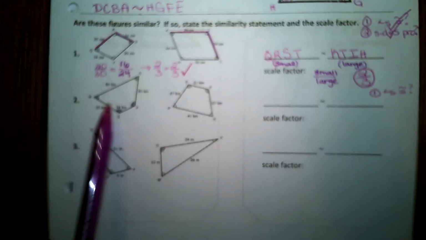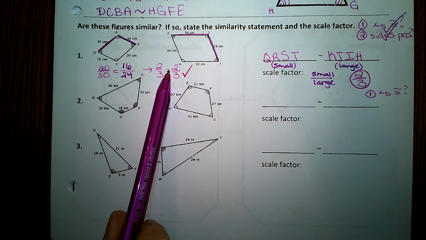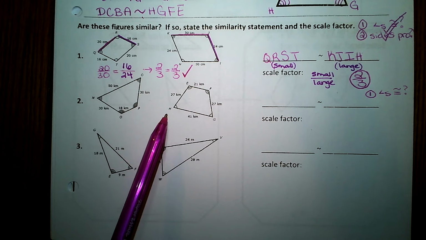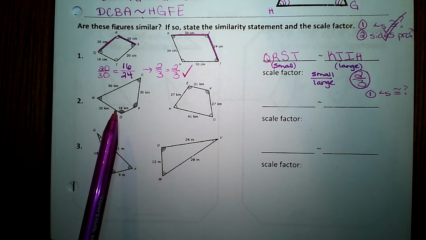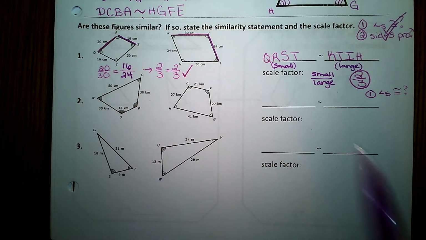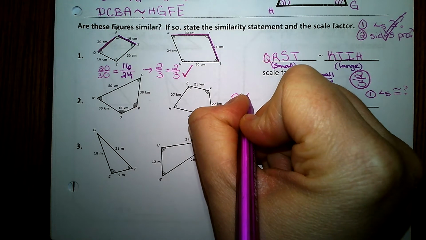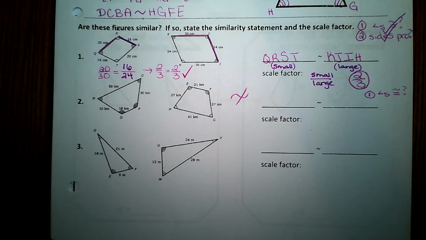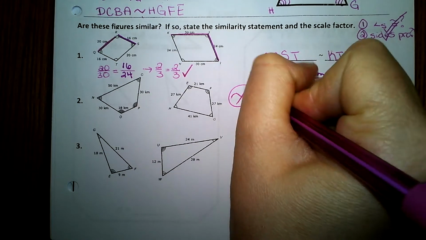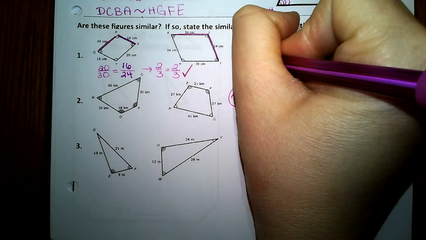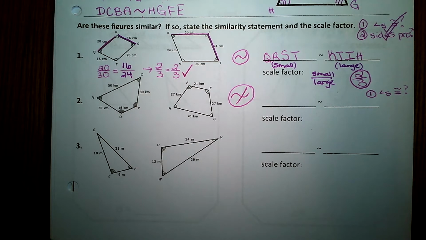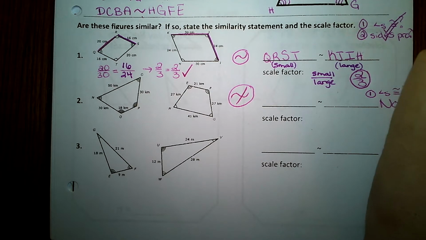So before I even get started with all this proportional stuff, I can tell that these figures are not similar because we don't have 4 congruent angles from left to right. So I'm going to use this symbol. It's my similarity squiggle with a slash through it, saying these are not similar to each other. These were similar, so I guess I could use that. But it's right there. Okay, so these are not similar figures. They do not have congruent angles.